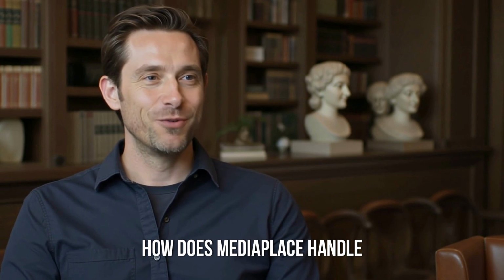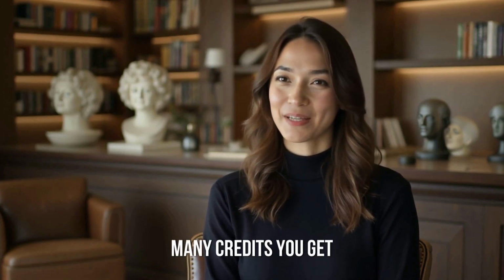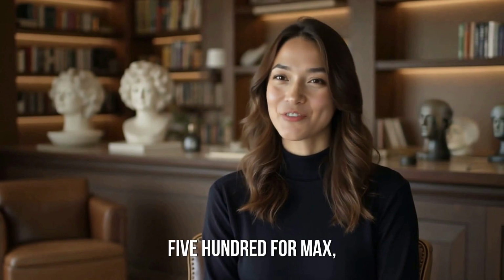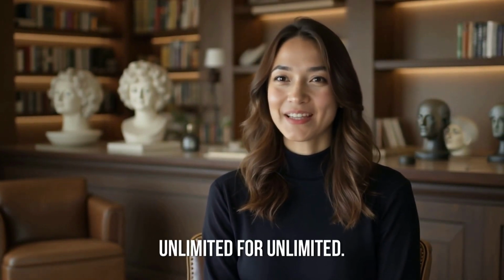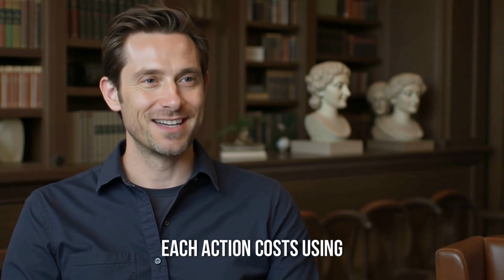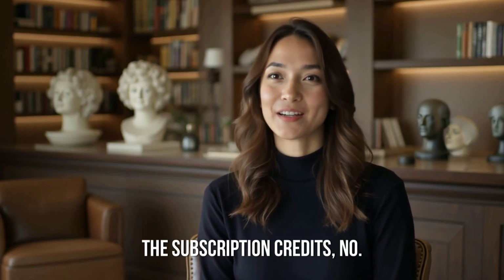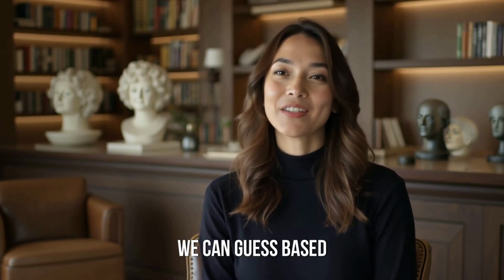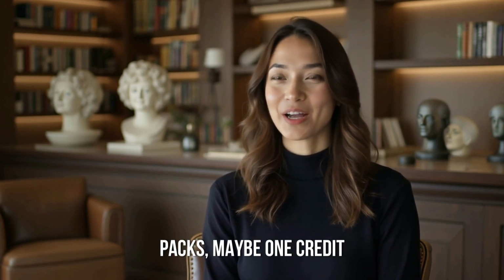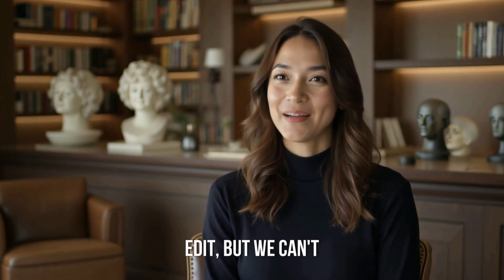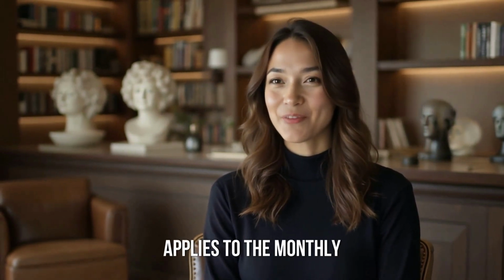How does MediaPlace handle credits? Here's where it gets fuzzier. They tell you how many credits you get per month: 100 for Pro, 500 for Max, unlimited for Unlimited. But not how much each action costs using those credits. Not explicitly stated for the subscription credits, no. We can guess based on their non-expiring credit packs, maybe 1 credit per image, 2 per edit, but we can't be sure if that applies to the monthly ones.